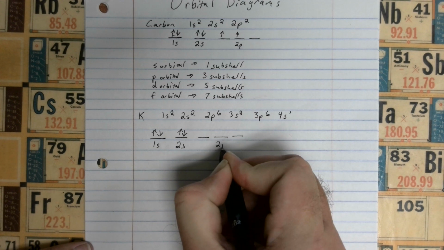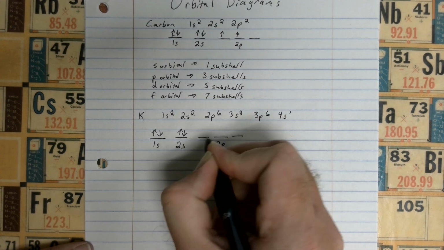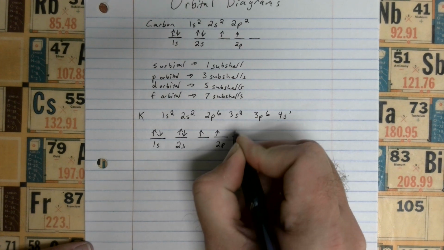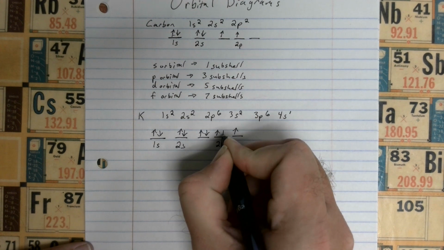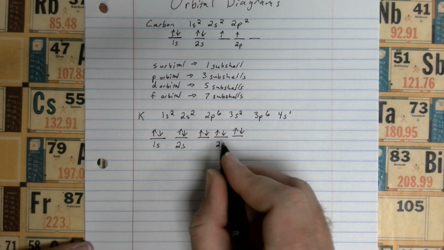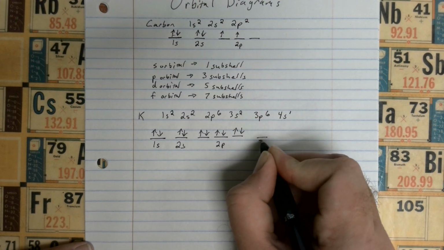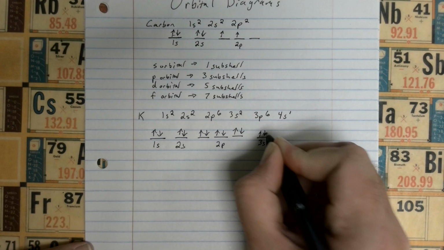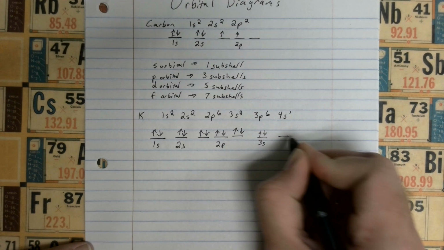For 2p6, we're going to do 2p, draw 3 lines for the subshells, up, up, up, down, down, down. There's my 2p6. Then 3s, up, down, 3p6.